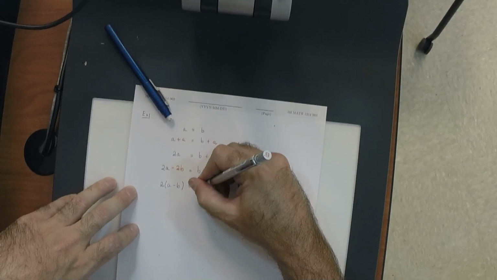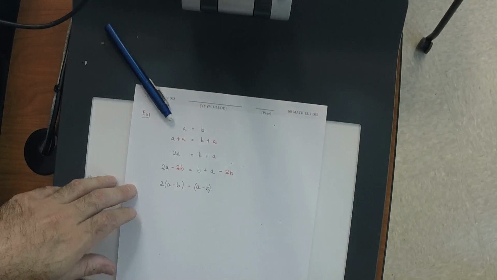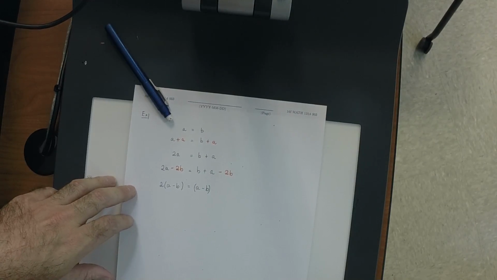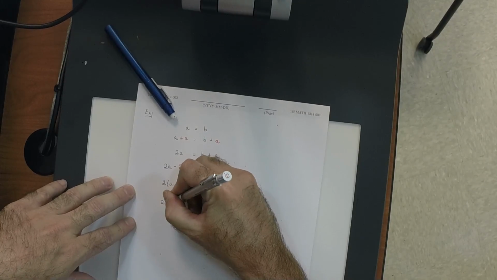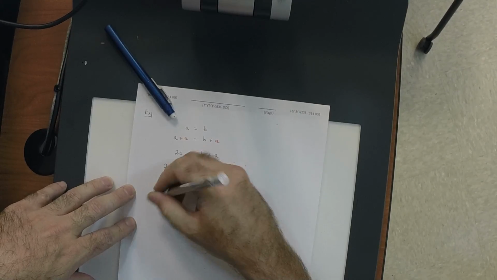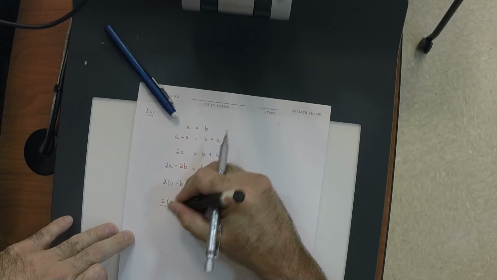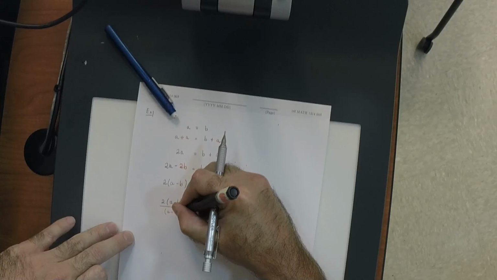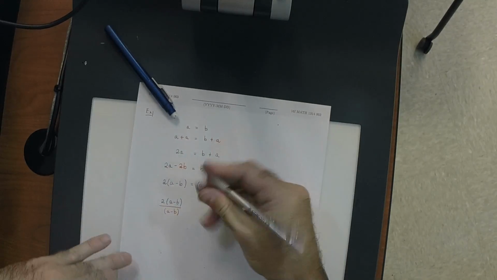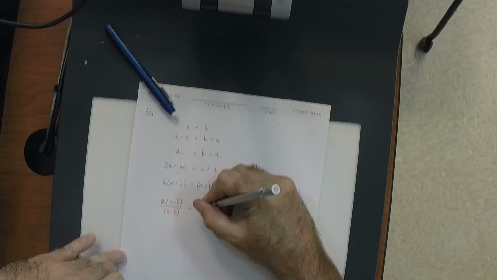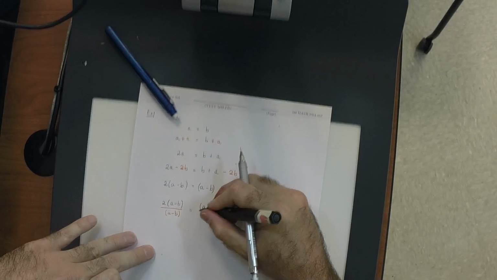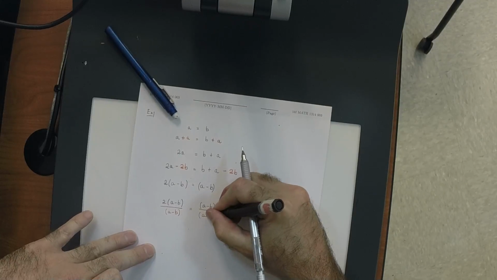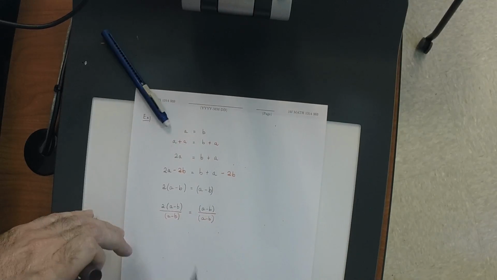And I'm going to go ahead and just parenthesize this so that you can see clearly that both sides have a common factor. Okay. So now what I'm going to do is I'm going to take that and divide both sides by A minus B. Okay.